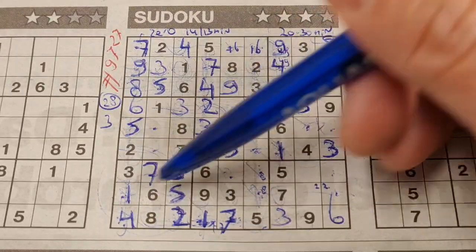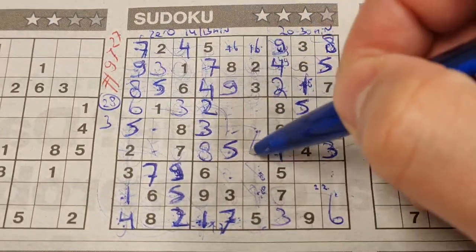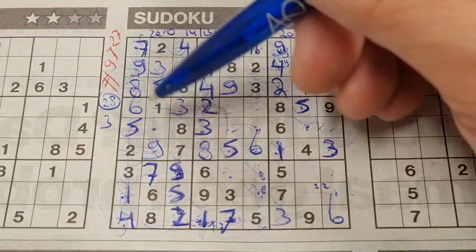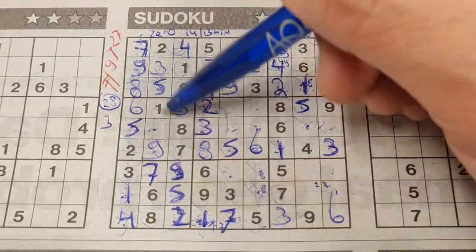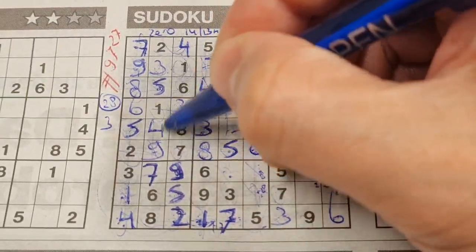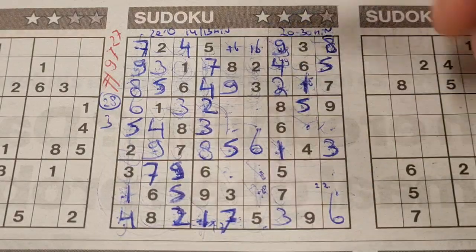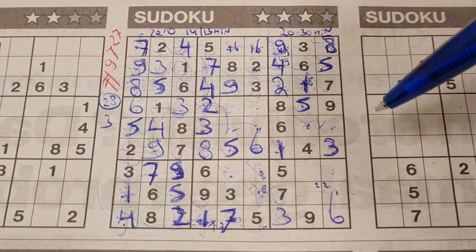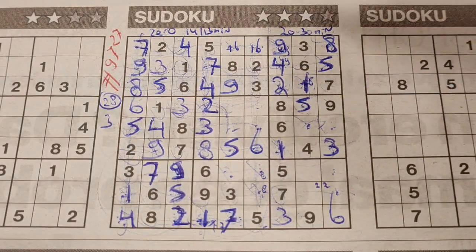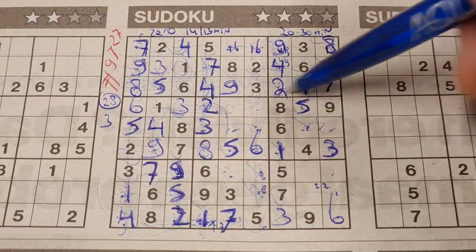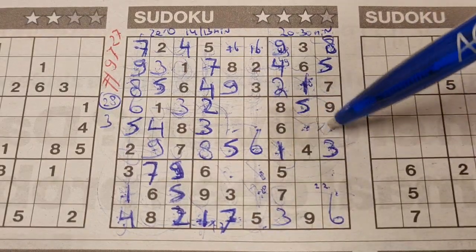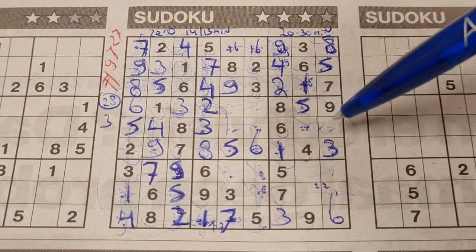6 and 9. We have a 6 in the second column, no 6 there. 6 should be here, and then 9 goes there. 1 digit left in this big square for number 1, the 2, 3, the 4 is missing. Then 2 and 2 missing numbers in this big square for numbers 1. 2 is missing. The 3, the 4, the 5, the 6, and the 7 is missing.